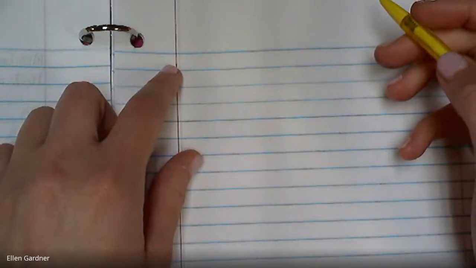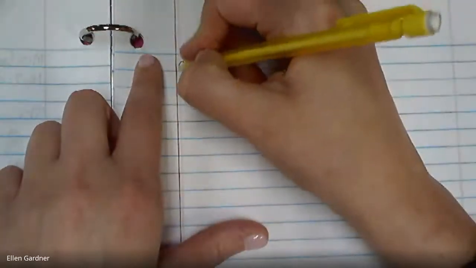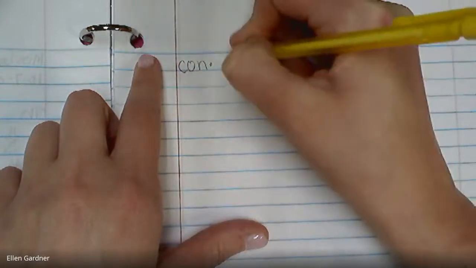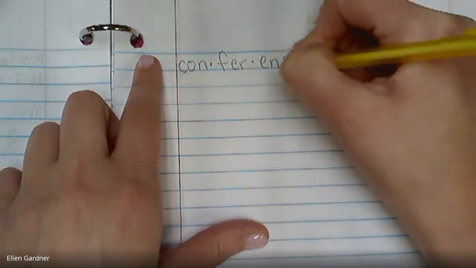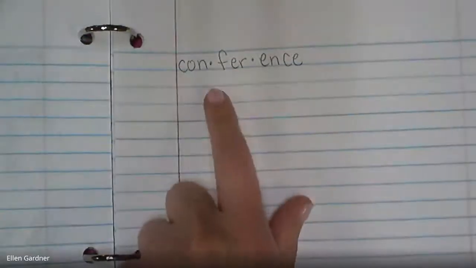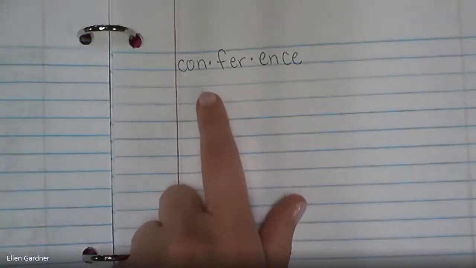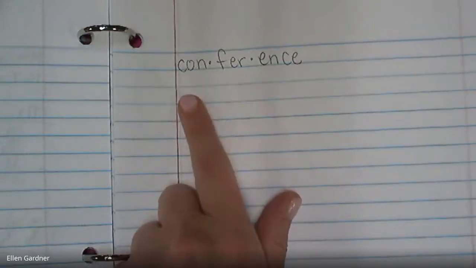Conference. Pause the video if you need more time. Okay. K, a, n, syllable break. Syllable break. N, silent final E. Okay. We can get kind of quick and lazy with this word, and instead of saying conference, we might say conference, but we're going to mark it according to the right way to say it, conference.